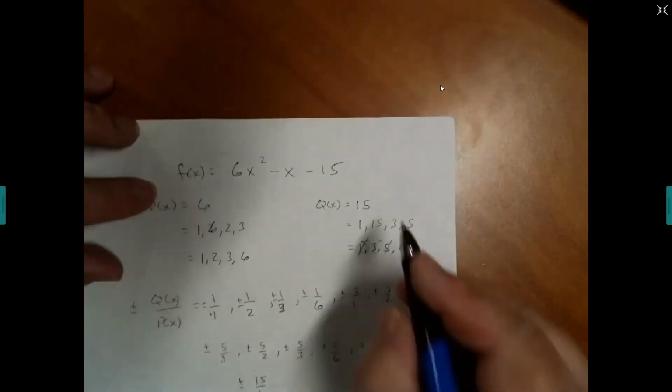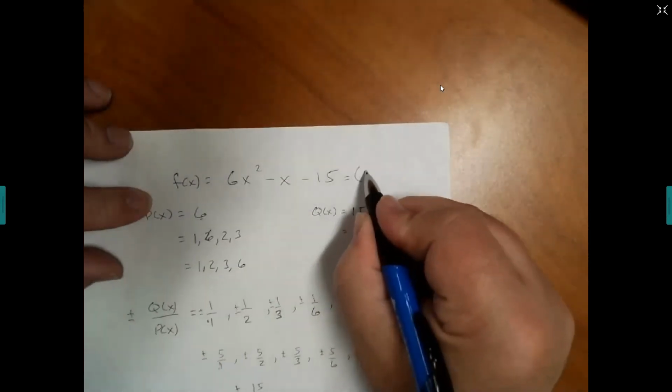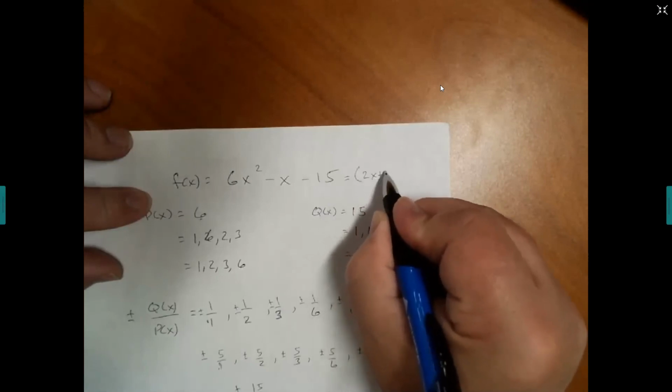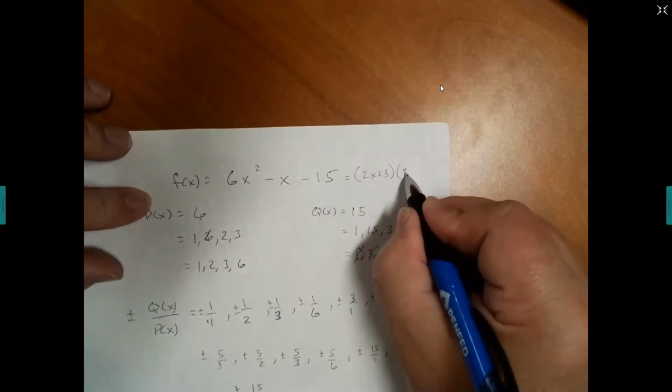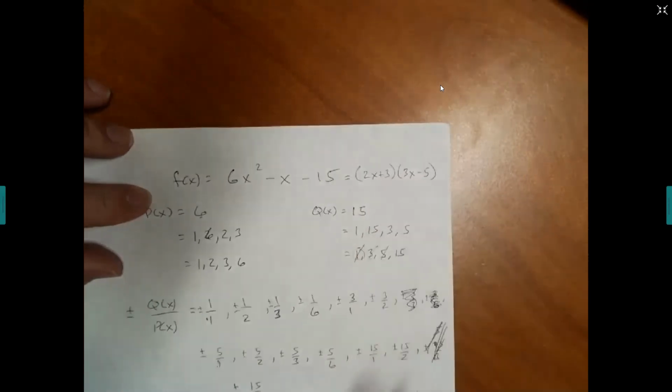So those are my factors. In other words, this entire equation here, I could factor it out into 2x plus 3 and 3x minus 5. Those are the factors.